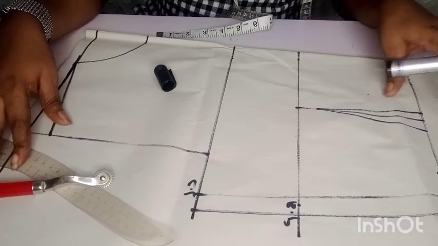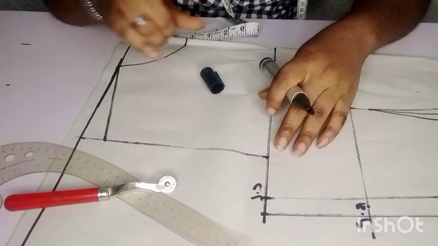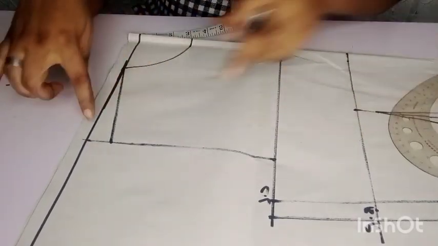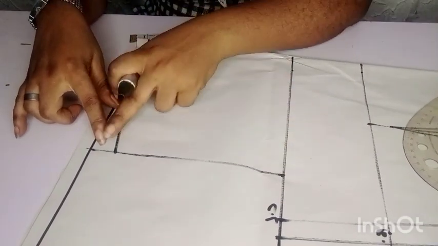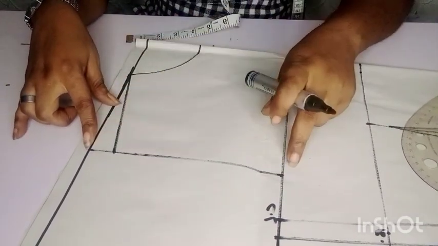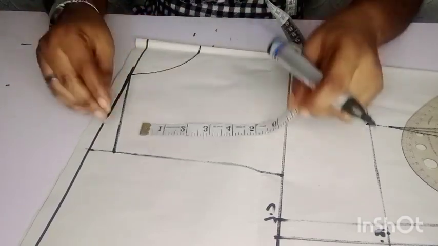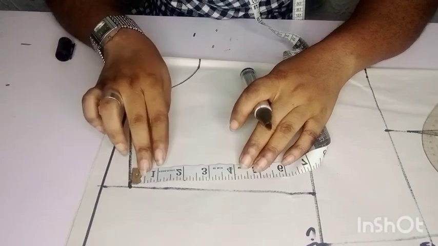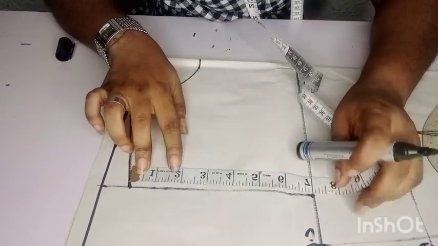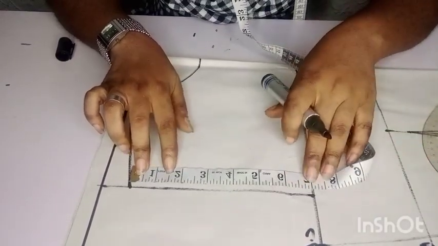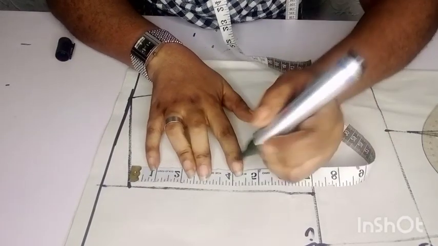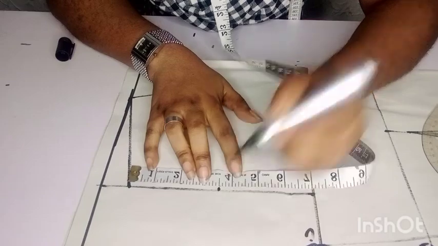We are going to at this time create our armhole area. So this is the armhole. Do not forget, from the upper shoulders to the chest line is our armhole area. So you're going to place your tape rule from the slanted line down here. Whatever you have, you divide it by 2. Right now we have 7, so if we divide 7 by 2, it's going to give us 3.5.